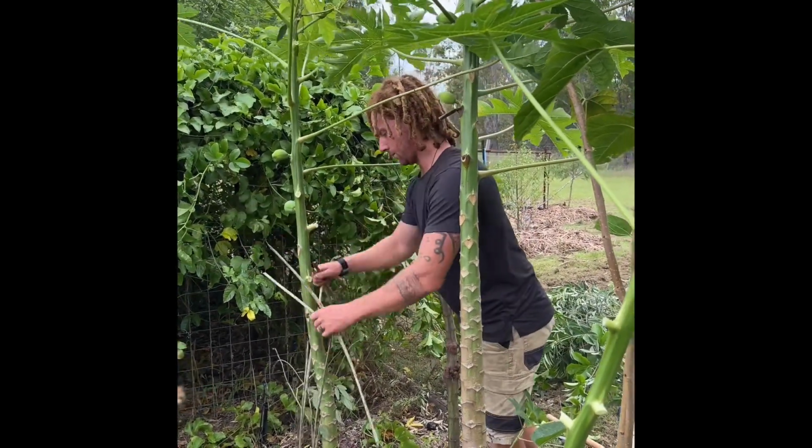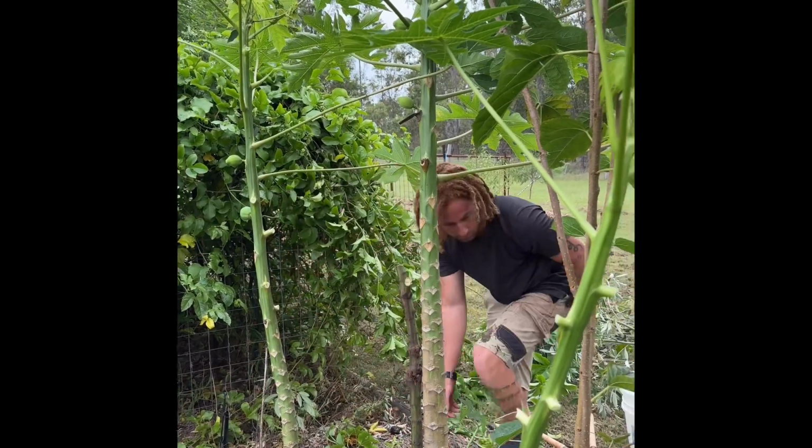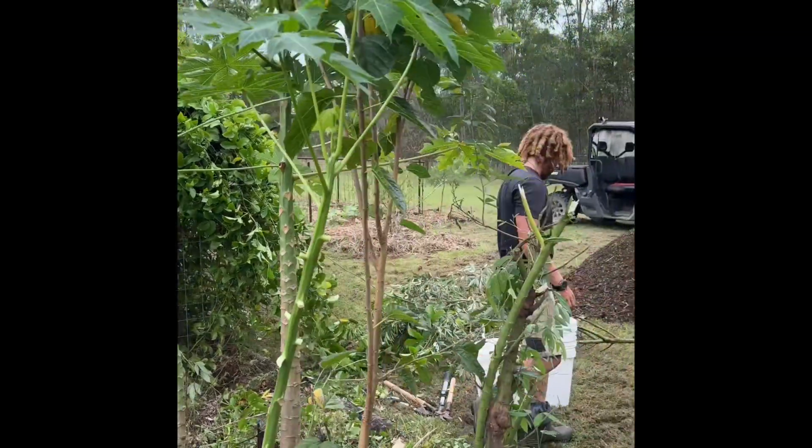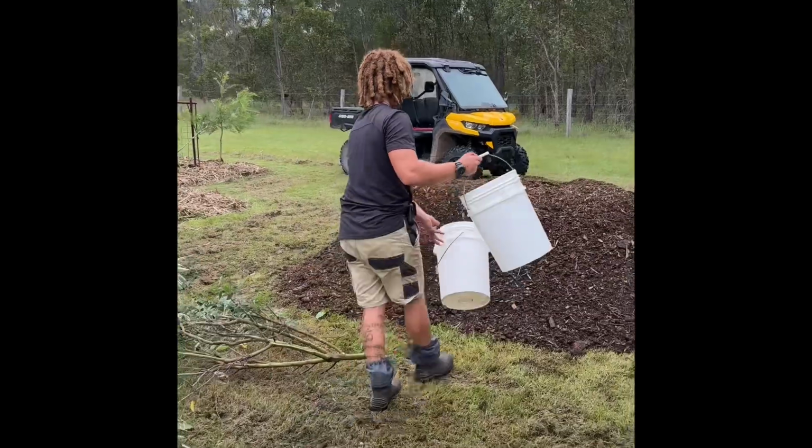Continue cleaning up, freeing up. Now ready for the next step, which is chuck a little bit of food in there because it's hungry.